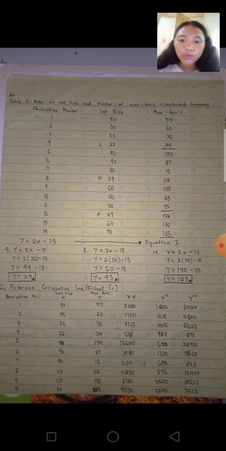So, in item 4, the man-hours, or the y, is missing. Substitute the value: y equals 2 times 22 minus 15, which is equal to 44 minus 15, and the total is 29. So, it is complete, 29.